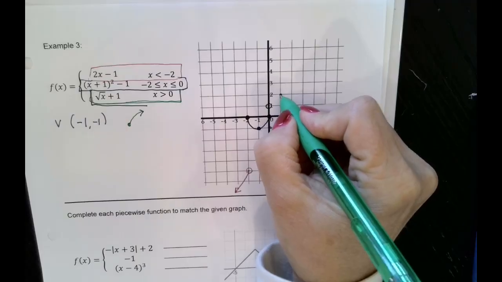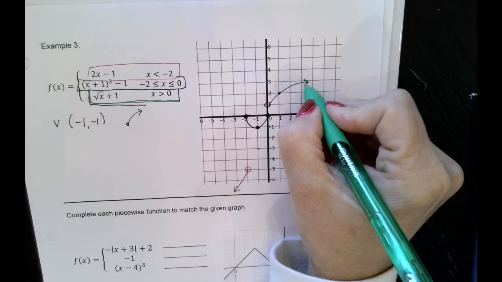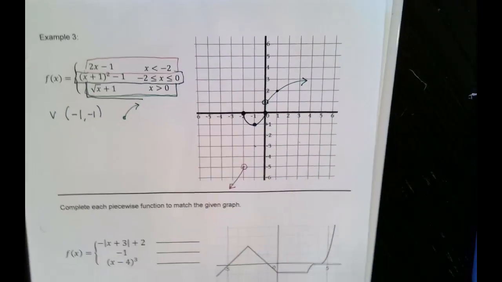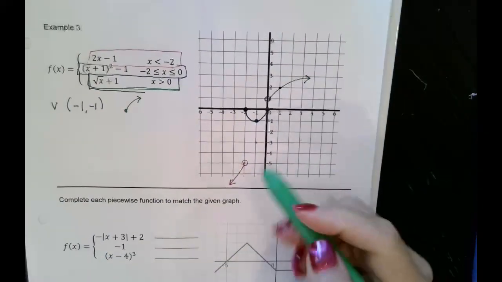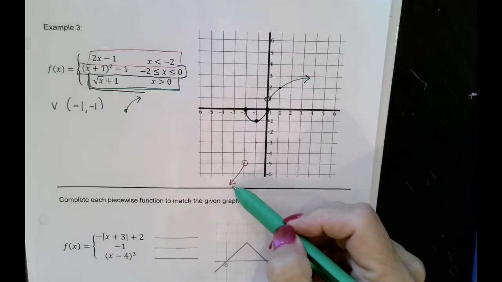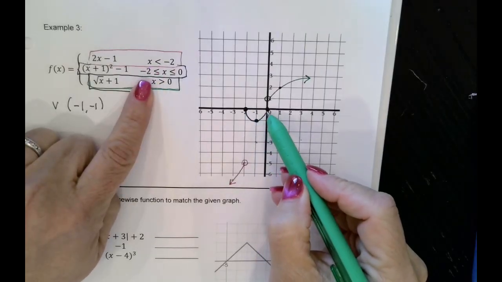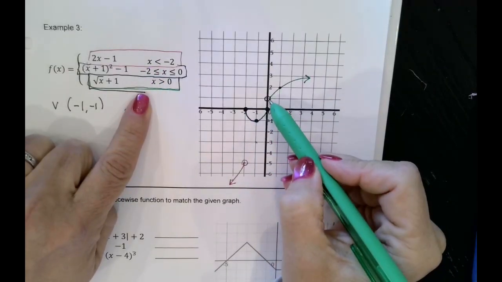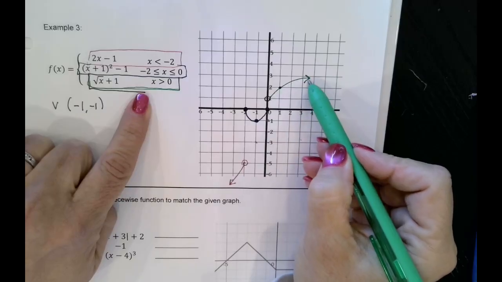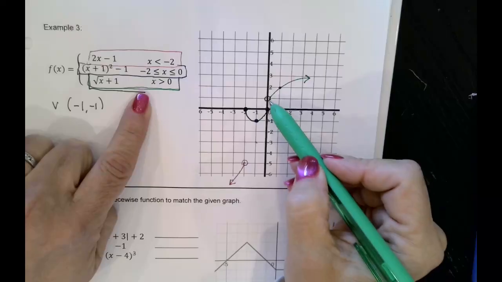And then I know my standard graph is going to be 1 up. And so this part of my graph is going to look like this. So everything's included. I have this part here that's from less than -2, and then I have this, which is between -2 and 0, and then I have this last part right here, which is greater than 0, this one.